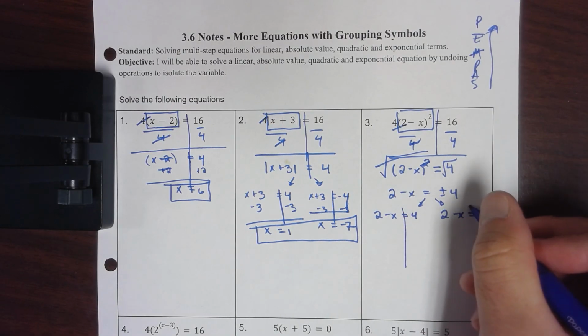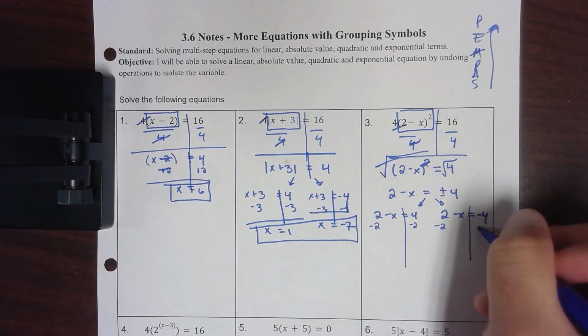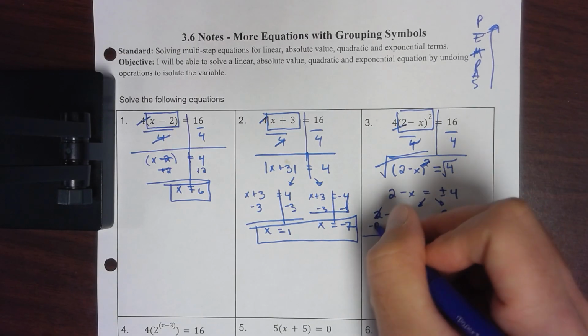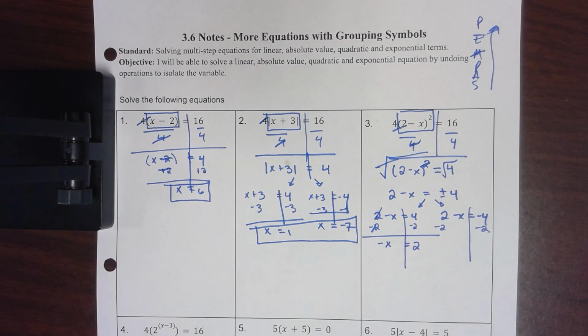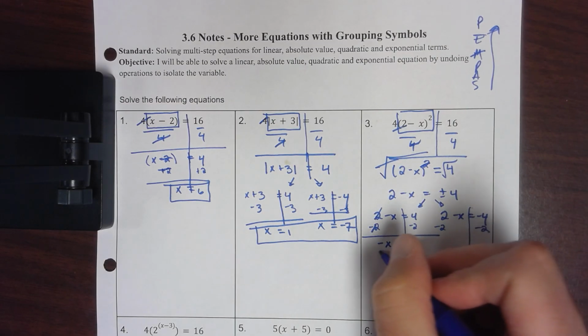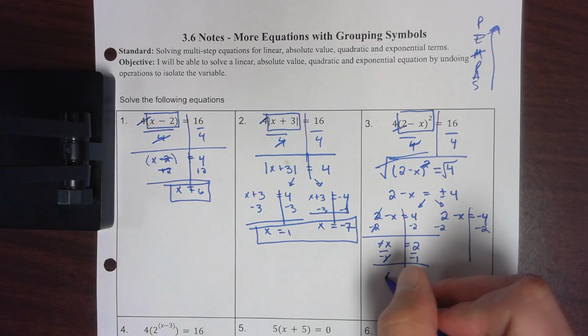2 equations to solve here, where we're going to start by subtracting 2. That gets rid of the adding of 2. So I have -x equals 2. And divide by -1. That gets rid of the multiplying by -1. And x equals -2.